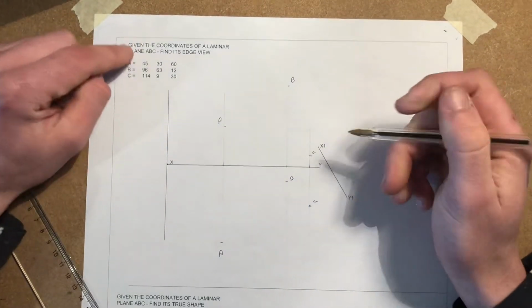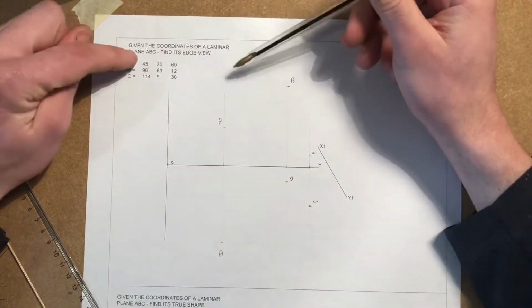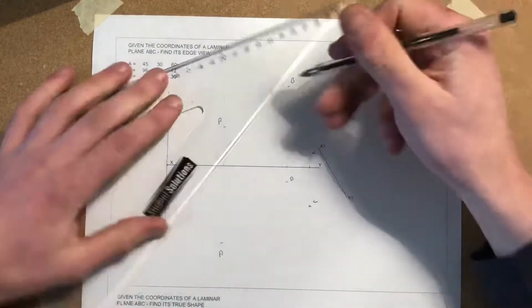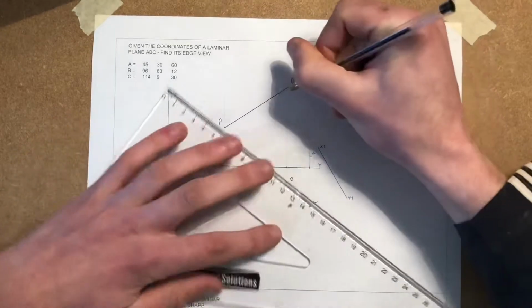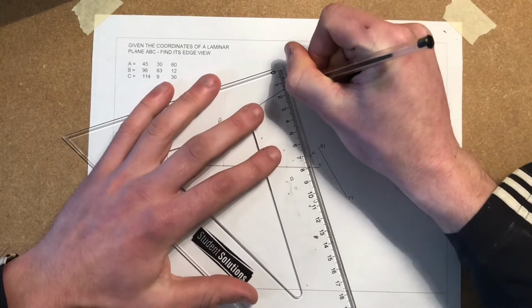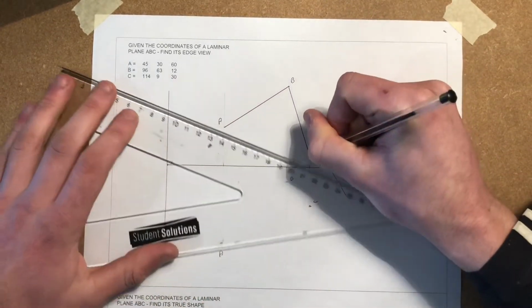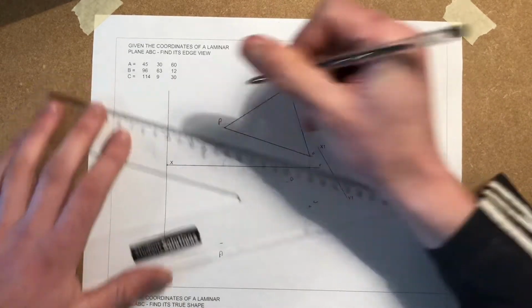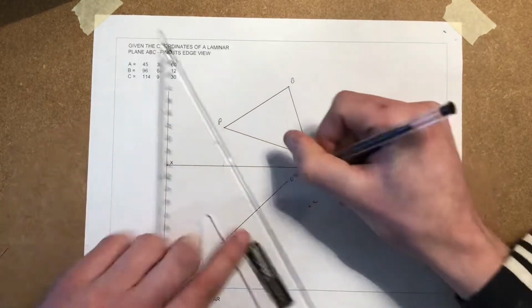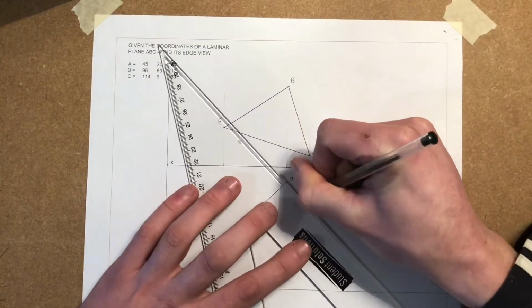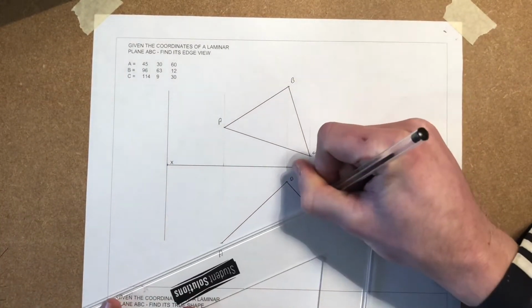Okay, and it tells us here, given the coordinates of a lamina plane A, B, C, that means A, B, and C join together. So A goes to B, B goes to C, C goes back to A. That is the same in the plan.